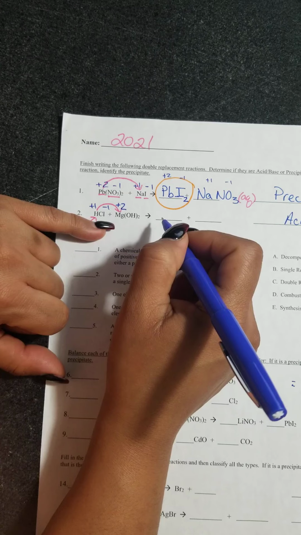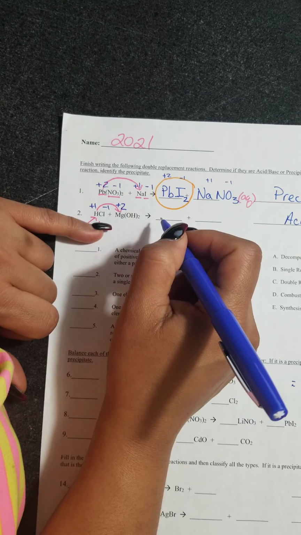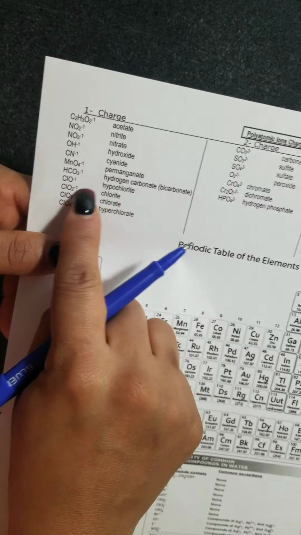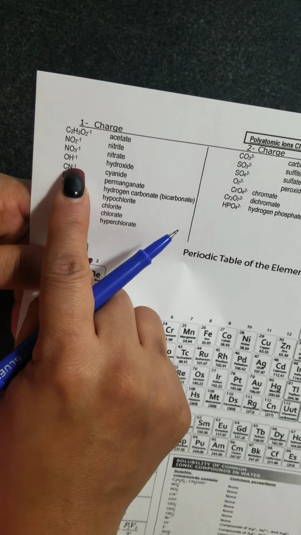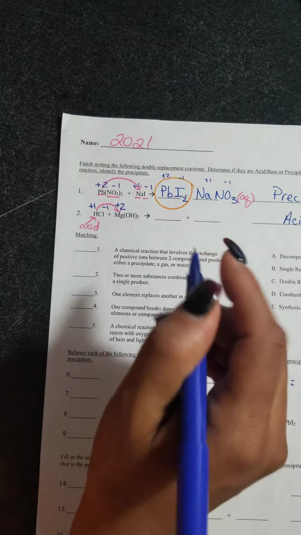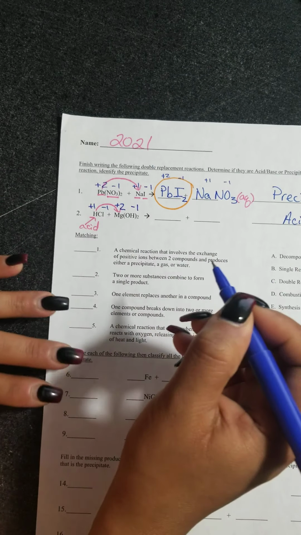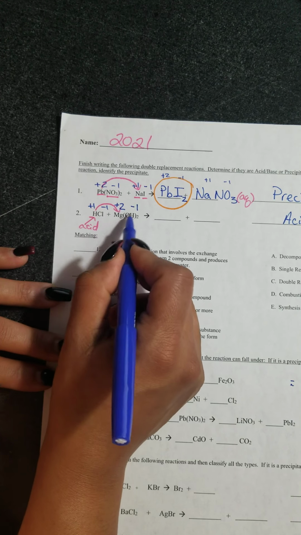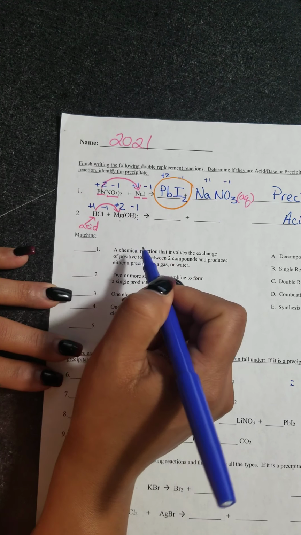So since it's a metal, it has a positive charge, +2. And OH is hydroxide, and that's in my polyatomics. Hydroxide is right here, a -1 charge, so -1. And you can see that when they crisscross, the 1 and the 1 comes down, the 1's over here, and this 2 came over here.